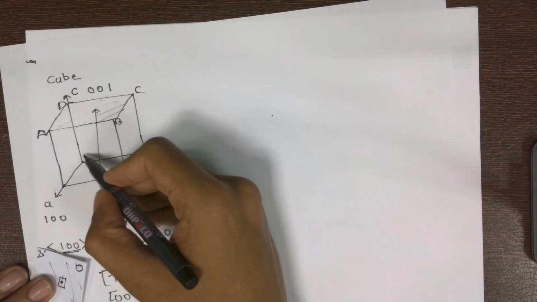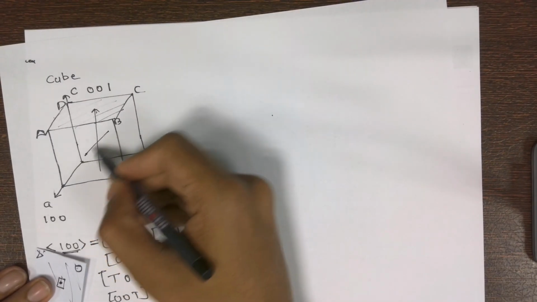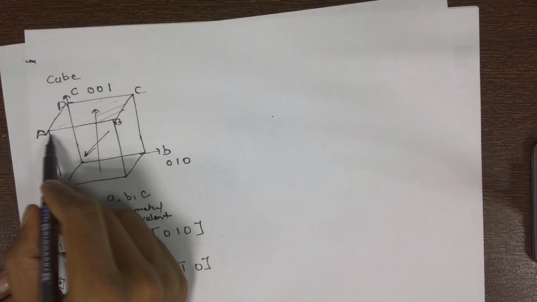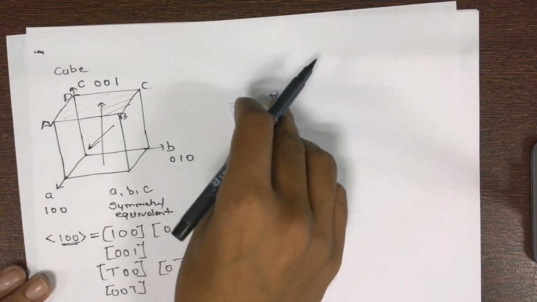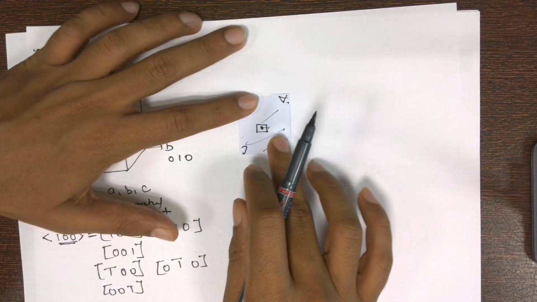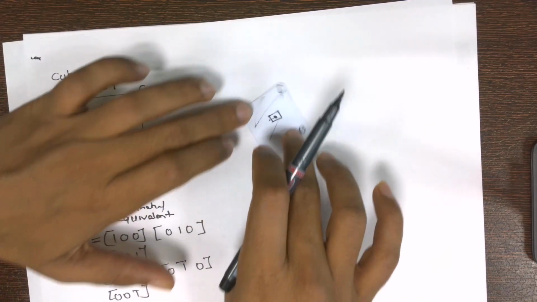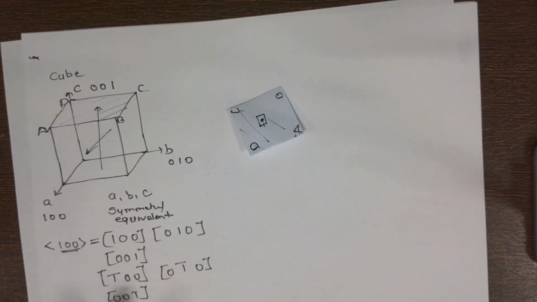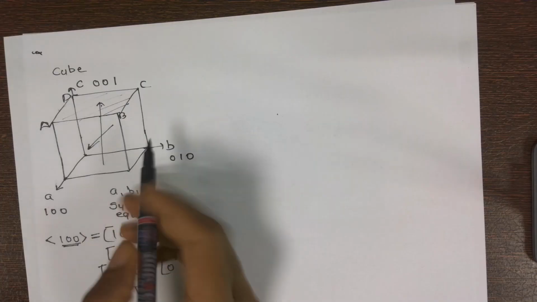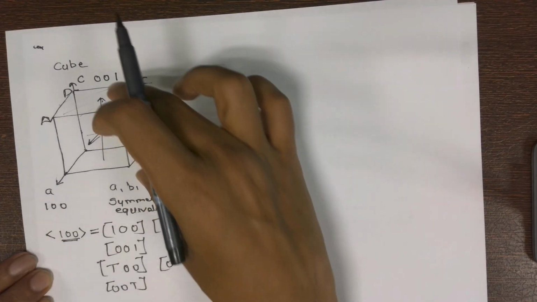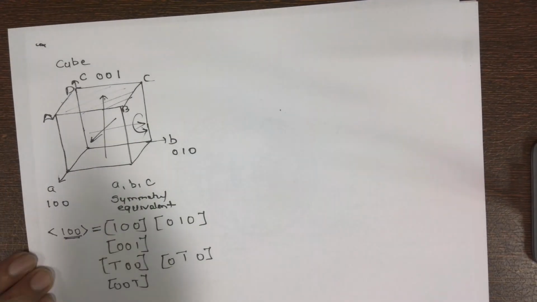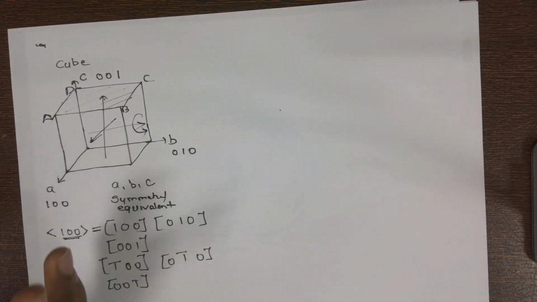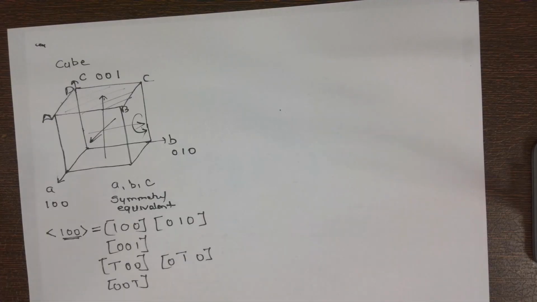If I try to rotate the cube along this particular direction, the A direction, considering this particular face to be this face itself, now what will I get? Again if I rotate by 90 degrees, I'll get the cube only. I'll get the same face. If you take a cube and rotate, you will get the same face. Along this axis also, if I rotate by 90 degrees, I will get the same shape, right?